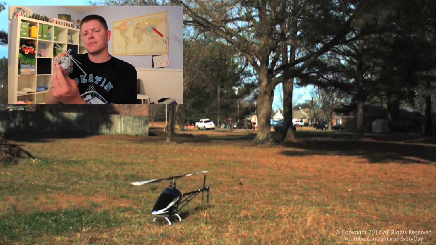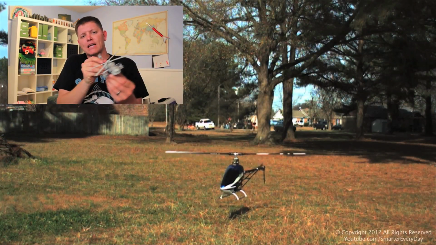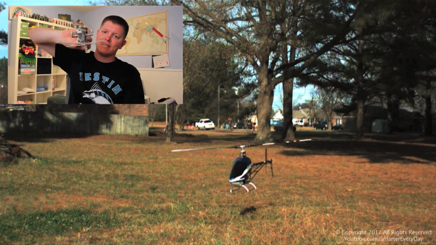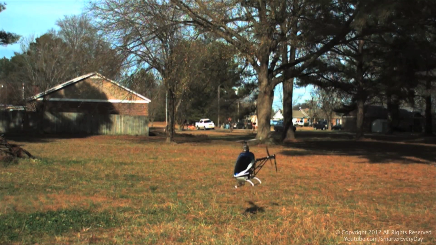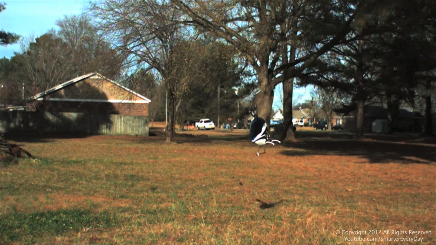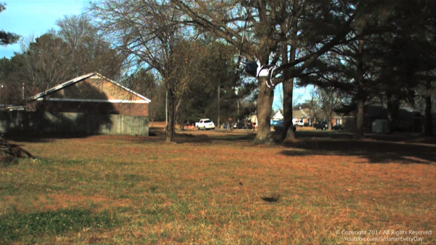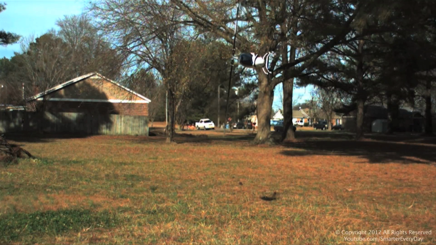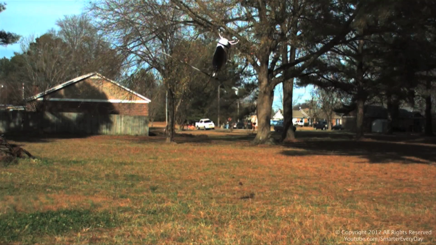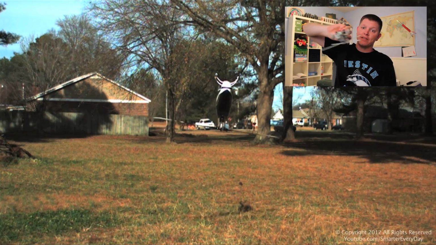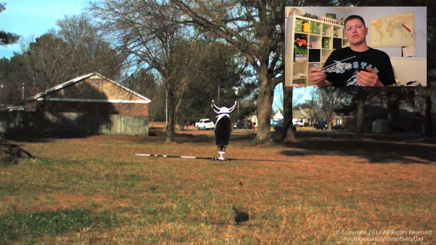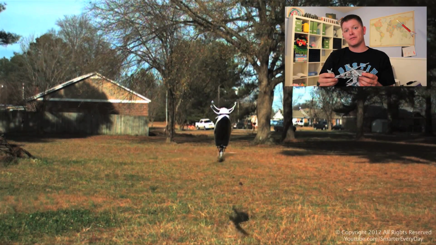It's pretty interesting because if you think about it, he's having to use both collective and cyclic to make the sweep, go up, and then he's going back to negative collective. And then he's balancing it up there with cyclic all the time. So you can see he's never using one particular input, it's always a variation of both.